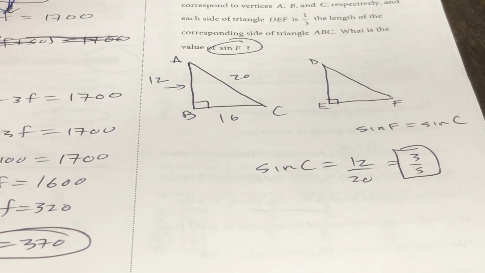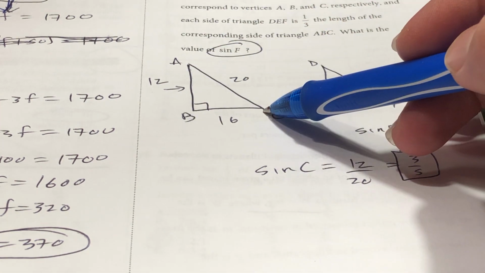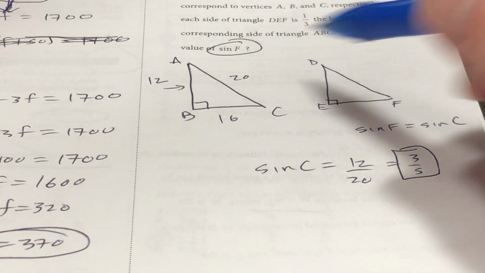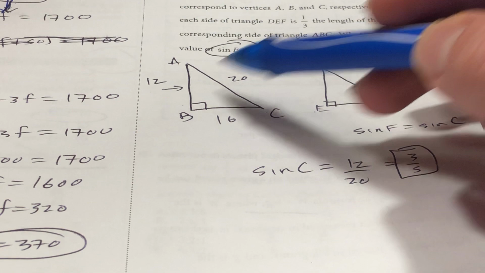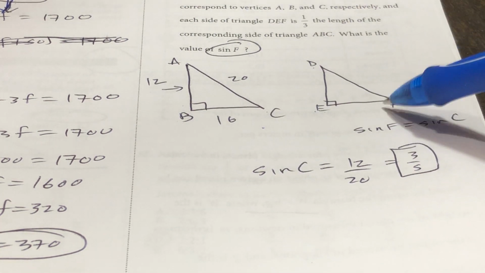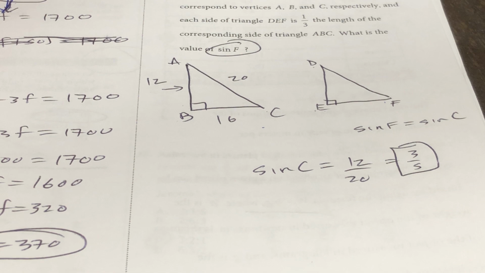All right, in triangle ABC, the measure of B is 90. Now, you could do ABC or CBA, but B has to be in the middle, and B is 90. Because I went ABC, I have to do DEF for the similar triangle. A corresponds with D. B has the same angle measure as E, and C also has the same angle measure as F. That's what it means to be similar. Your sides are proportional, but your angles have the same measure.